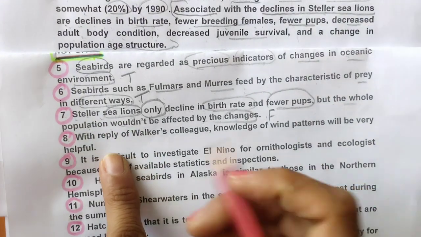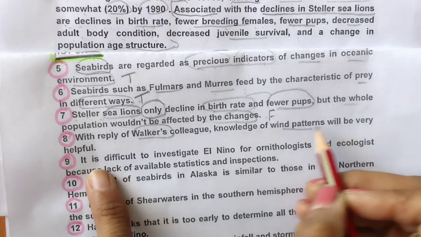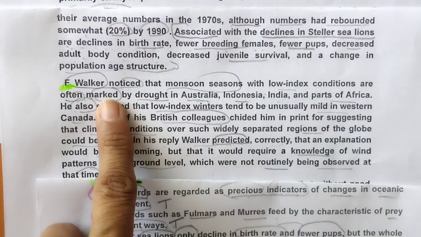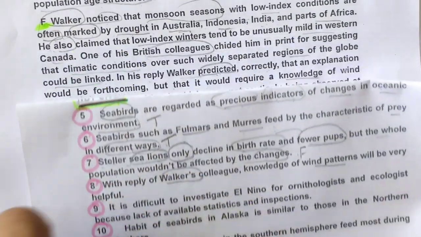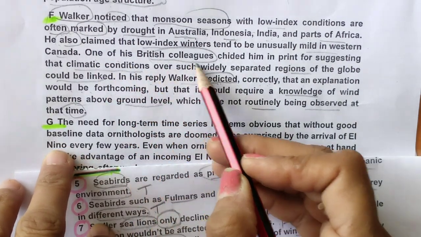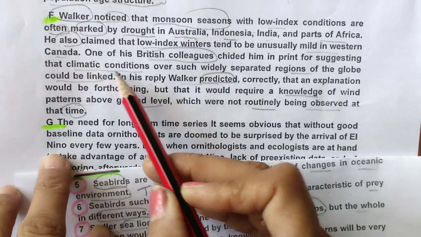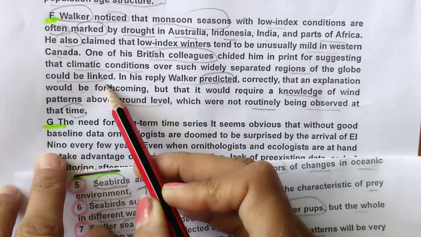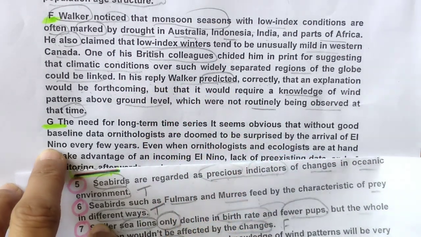Now 8th question. With reply to Walker's colleague, knowledge of wind patterns will be very helpful. Okay. So Walker was in the next paragraph. See this. Okay. So his colleague, we have to find about the colleague. So this is the colleague. This person, one of his colleagues chided him in print for suggesting climate conditions over such widely separated regions of the globe could be linked. In his, okay, just a minute.